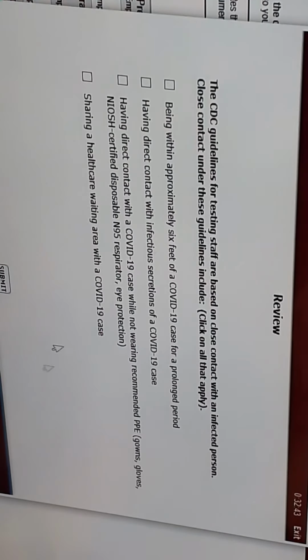The CDC guidelines for testing staff are based on close contact with an infected person. Close contact under these guidelines includes being within approximately 6 feet of a COVID-19 case for a prolonged period, having direct contact with infectious secretions of a COVID-19 case, having direct contact with a COVID-19 case while not wearing recommended PPE, or sharing a healthcare waiting area with a COVID-19 case. Click on all that apply.